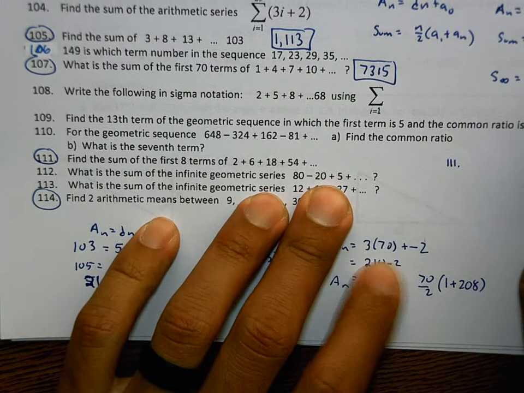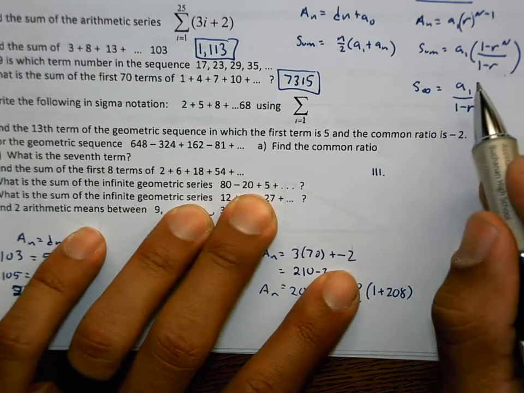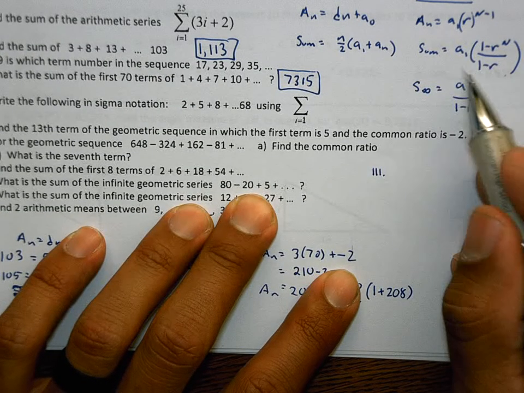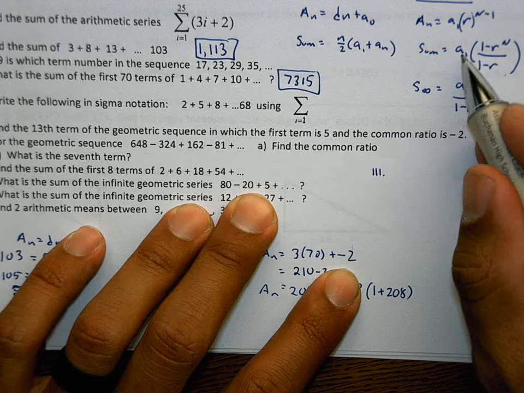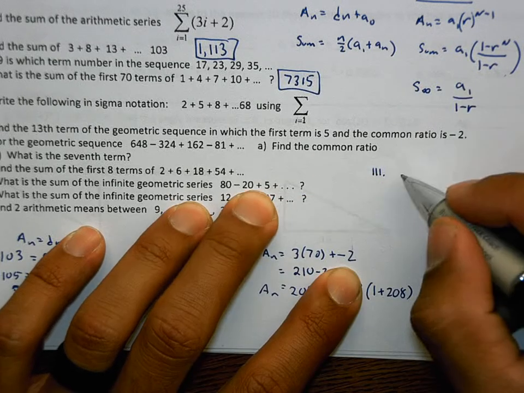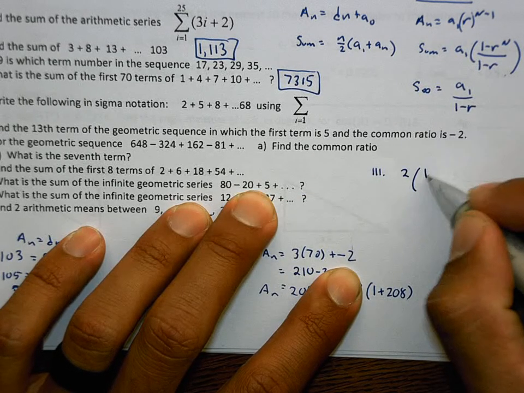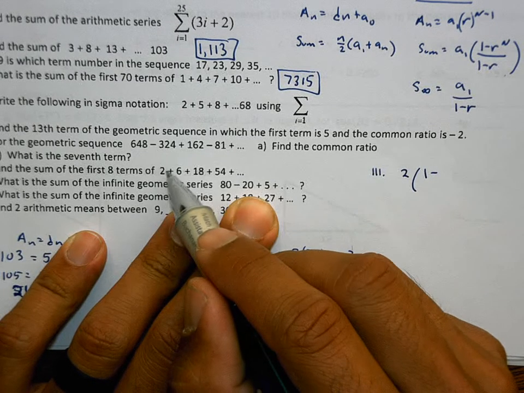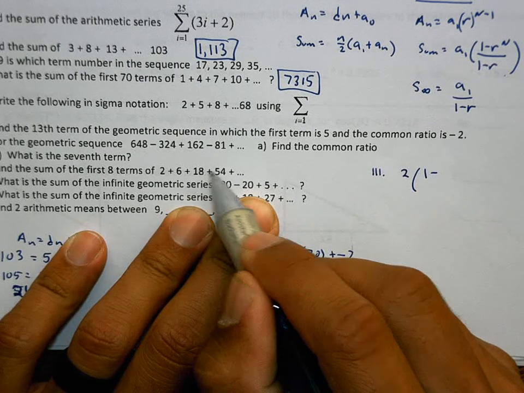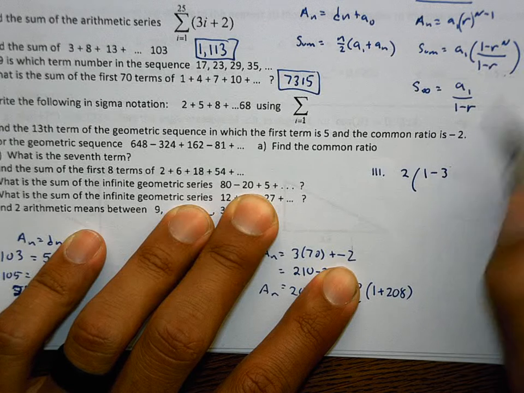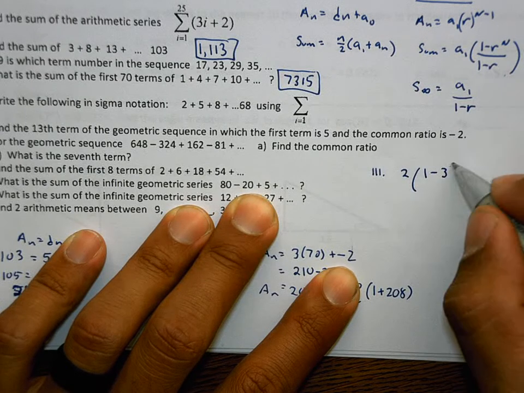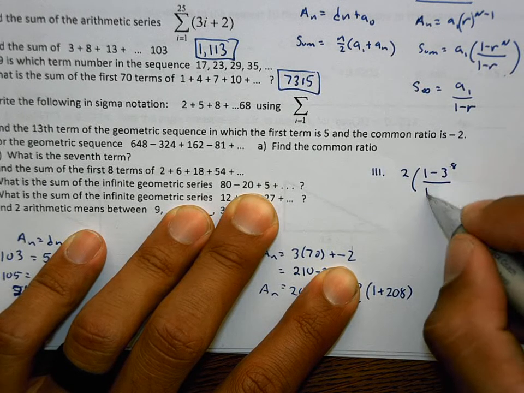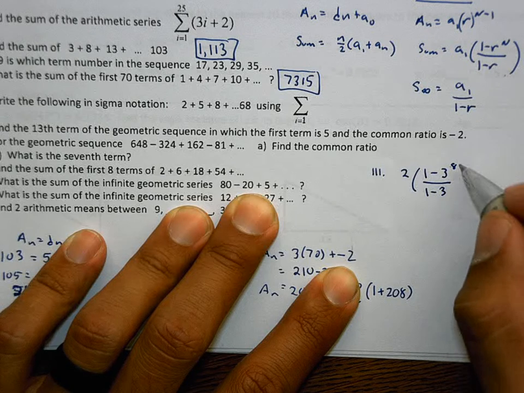So I'm going to use this formula. A of 1, I know what that is. 1 minus R. R, I'm multiplying. R stands for the common ratio. I'm multiplying by 3, multiplying by 3, multiplying by 3. How many term numbers do you have? 8 of them. Over 1 minus 3.